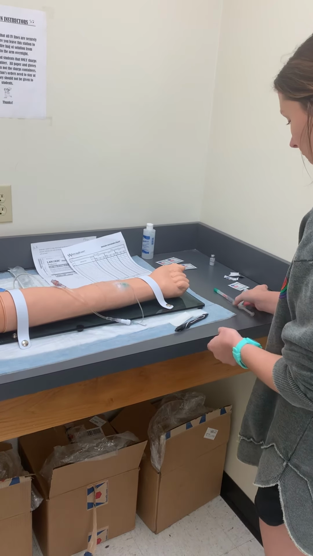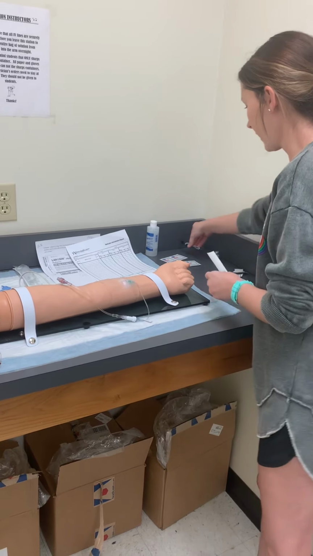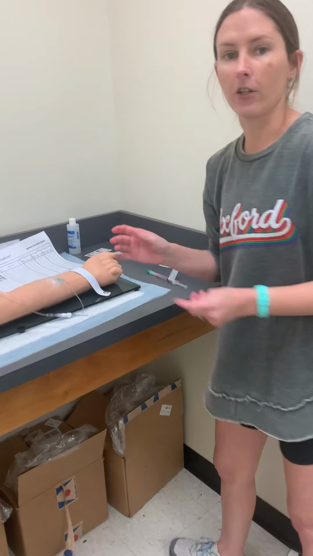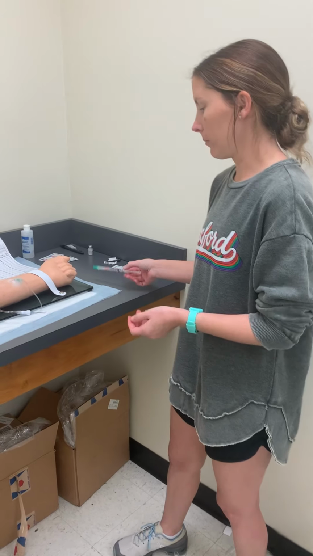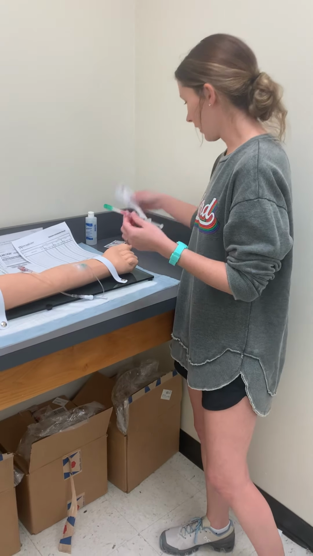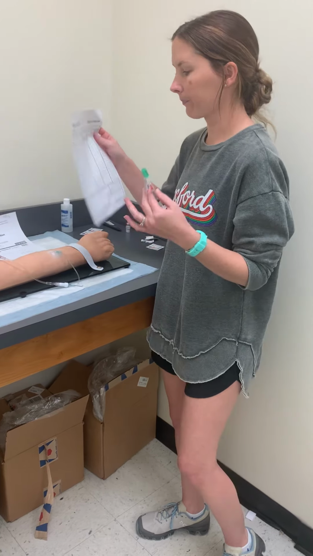Alright. So now I have my medication prepared, and I am ready to go to my patient's room. To my patient's room, I need to take my medication, alcohol pads, and my MAR.